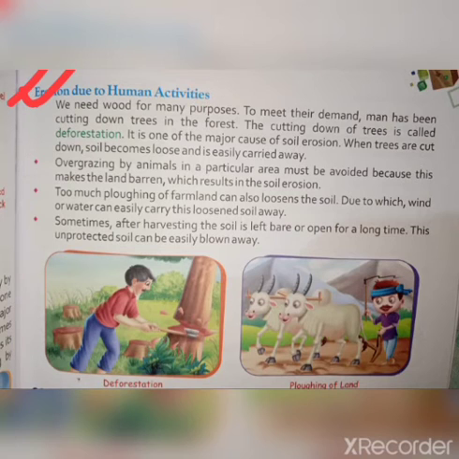Next one is that too much ploughing of a farmland can also loosen the soil. When we plough the farmland, it softens the soil, and due to this, soil erosion takes place more easily.